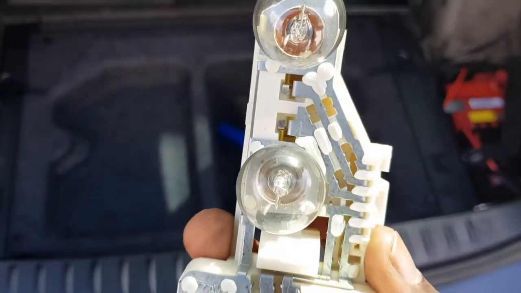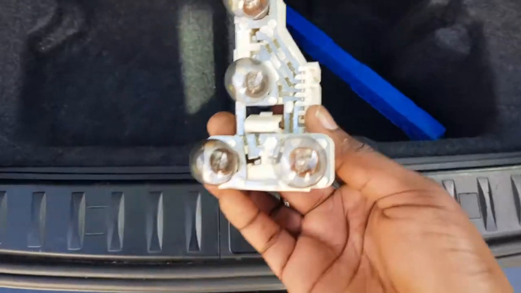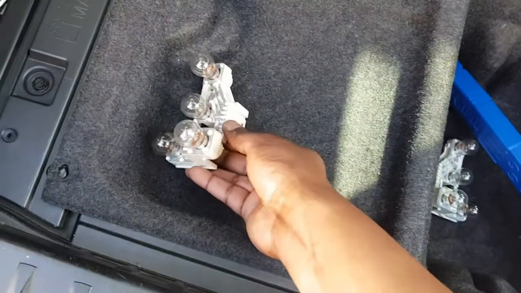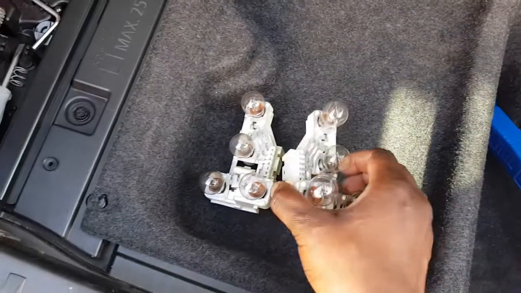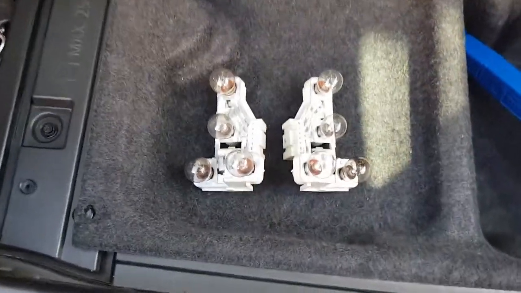And again, the centers of the bulbs are pretty good indicators to the condition. We're going to replace all 8 next.